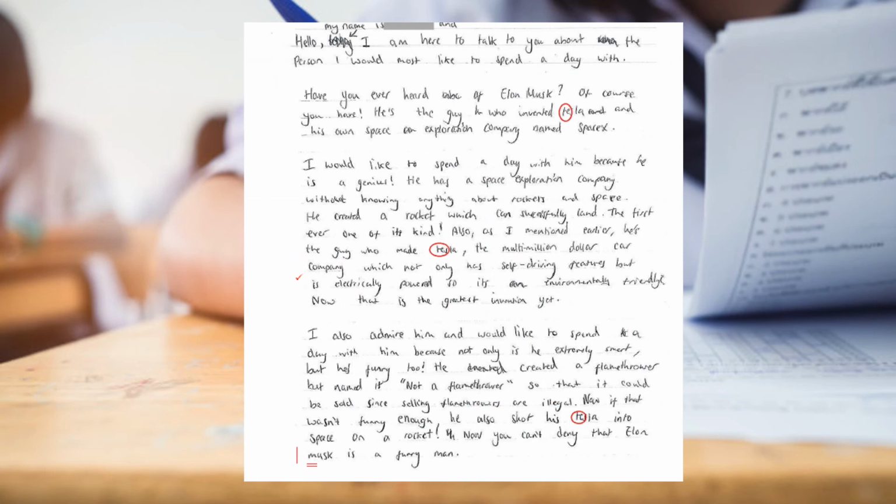Let's take another example then. "Hello, my name is blank, and I'm here to talk about the person I would like to spend the day with." Well, that's quite a generic answer. It doesn't really give me any detail. It doesn't really connect with the audience, but it is definitely a speech. The word hello is the signifier of that.